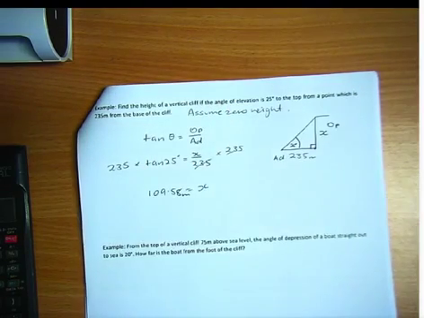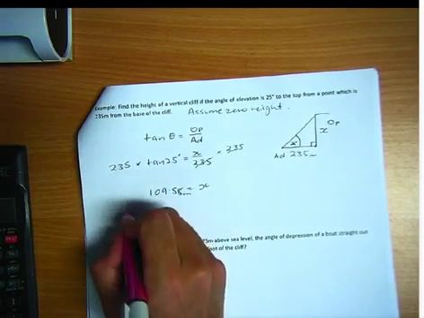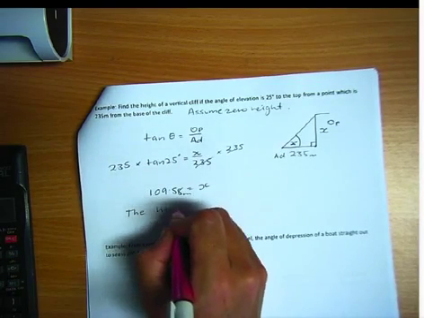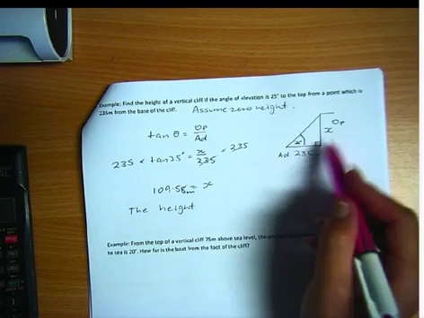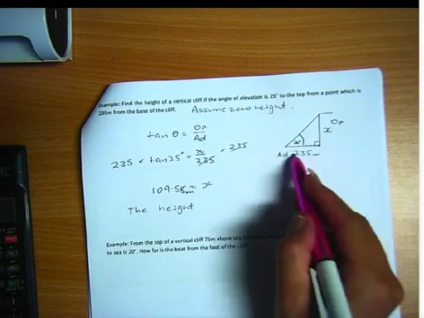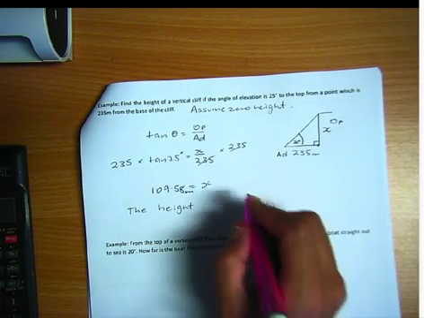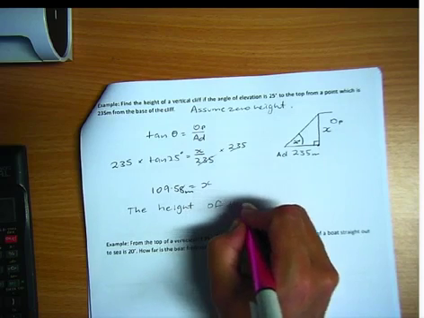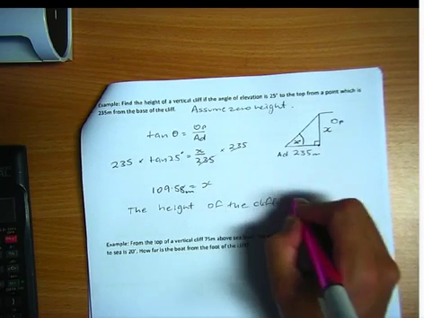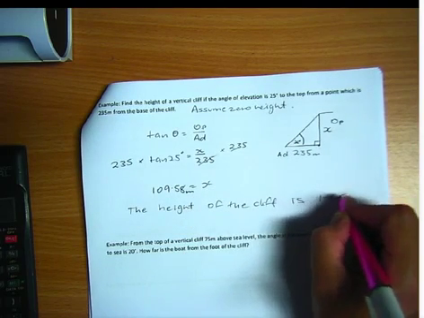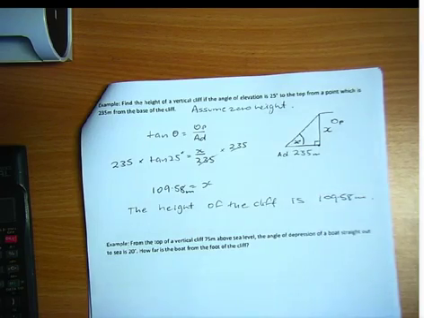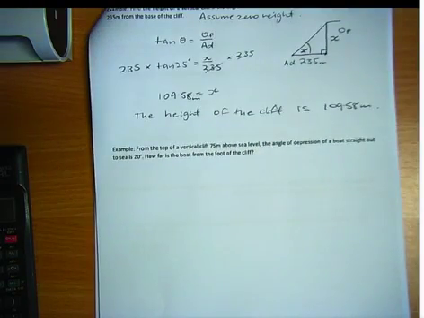Okay, and I'm going to write it in a sentence. Does it seem reasonable? You should always ask yourself that. Yeah, that doesn't seem too unreasonable if this is 235 meters from the base. The height of the cliff is 109.58 meters. Okay? All right, let's do an example of depression.